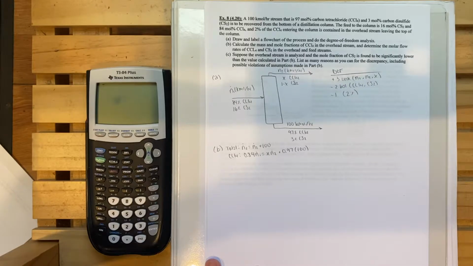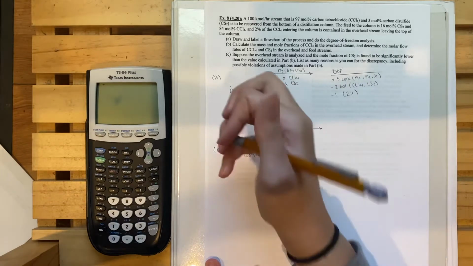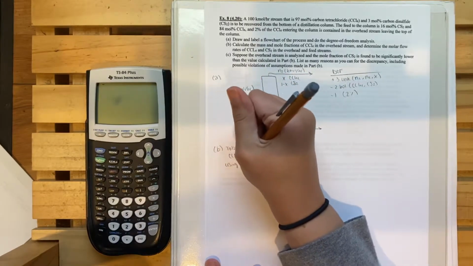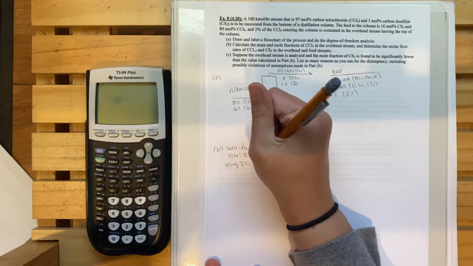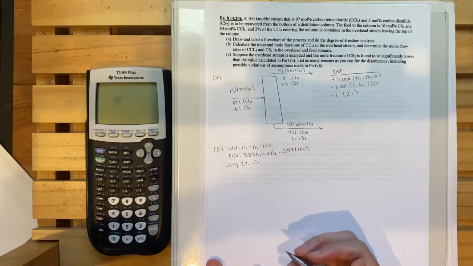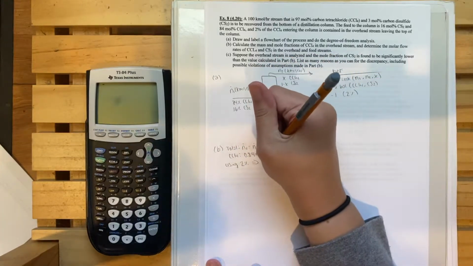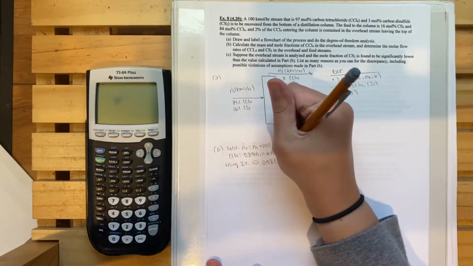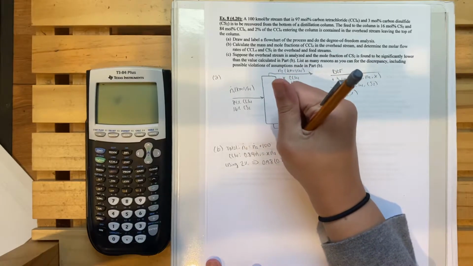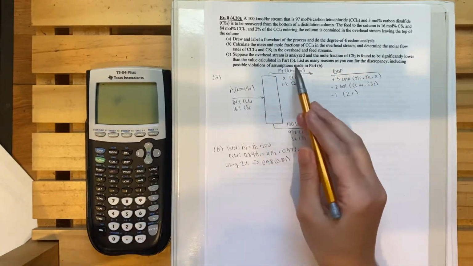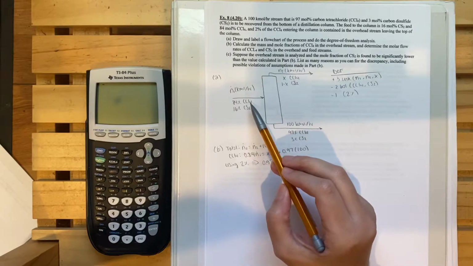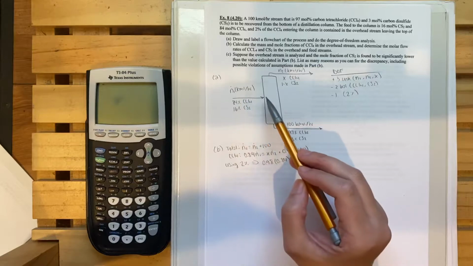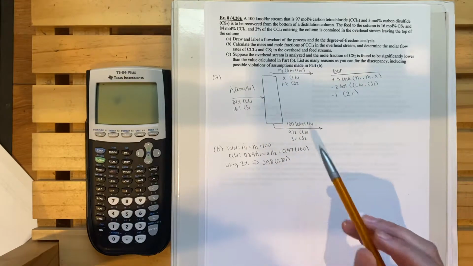And our balance using that additional information, which is that 2% of CCl4 that enters comes out the top. So 0.98 times 0.84. Since we know that 2% comes off the top, that means the other 98% of carbon tetrachloride that comes in through the feed stream is leaving through the bottom.